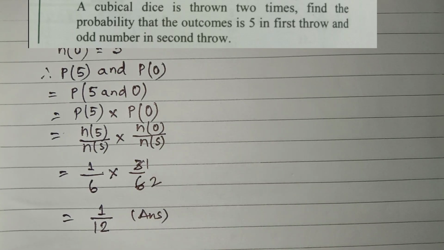Dear friends, now you can take the second question. We are going to display the second question. Please pause the video, try to solve it and check your answer.